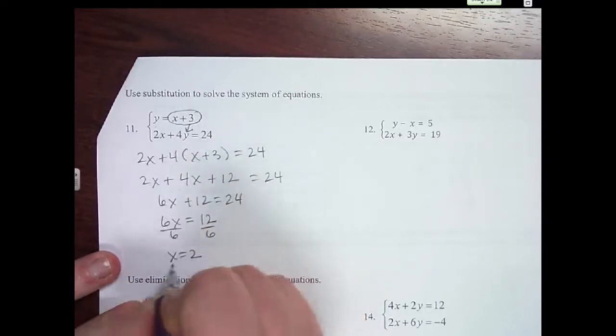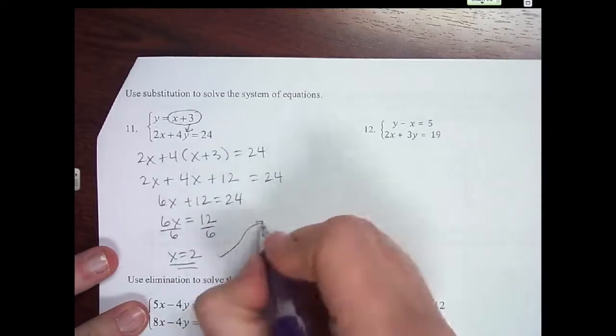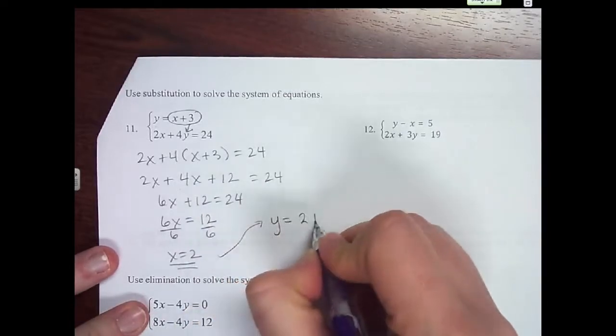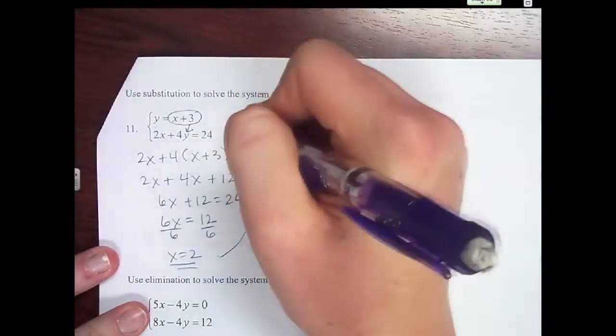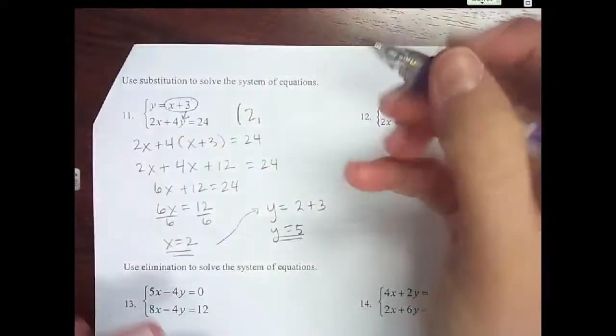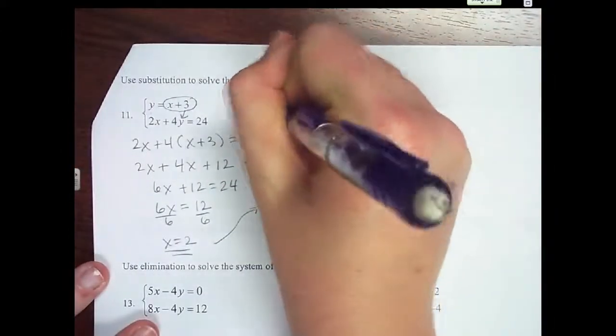x equals 2. And then to find the y, I'll go back to that first equation. y equals 5. Remember, we write our answer as a coordinate point, 2 comma, oh, I wrote 3. 2 comma 5.